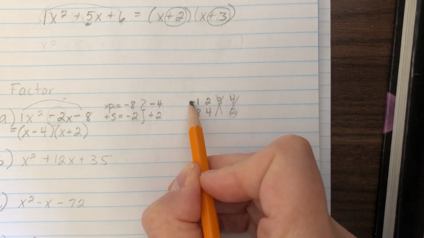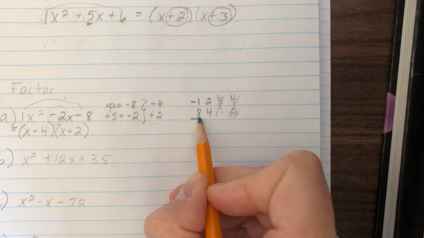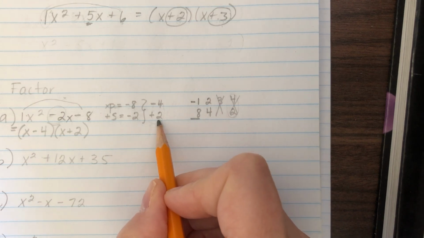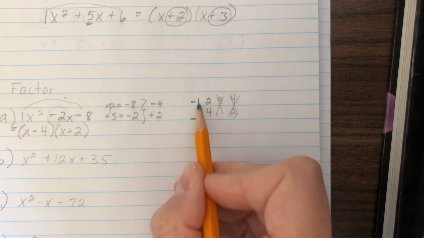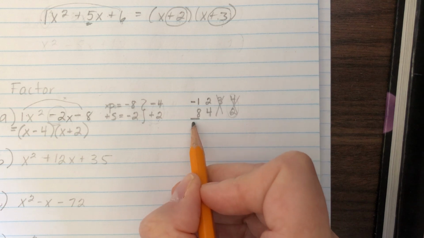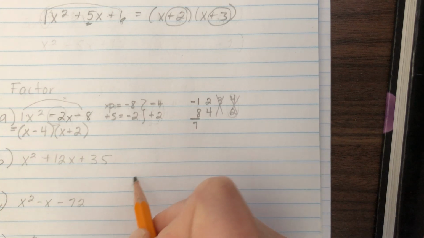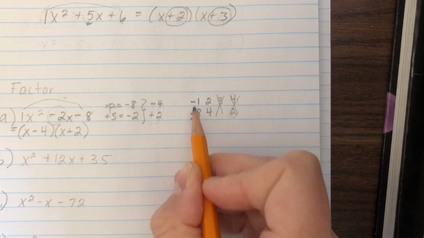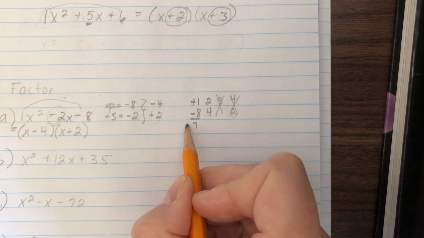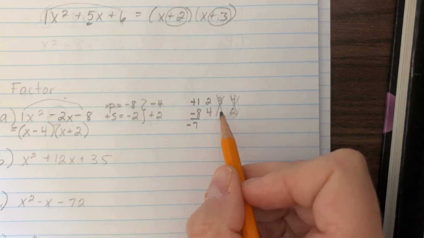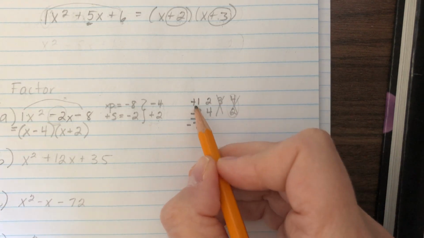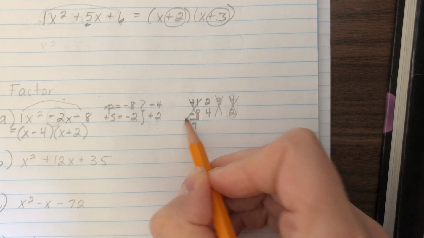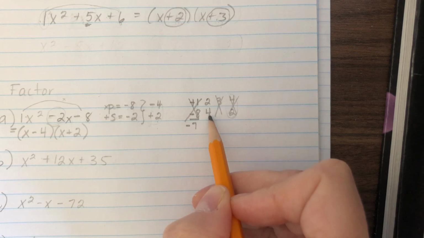You make one of the numbers negative and add them together to see if you get a sum of positive 2. Negative 1 plus 8 gives me a sum of 7. That's not the right combination. If I switch the signs and make the 8 negative and the 1 positive, I get negative 7. Still not the right combination, giving me a sum of 2. So this is not the correct combination. The numbers involved must be 2 and 4.